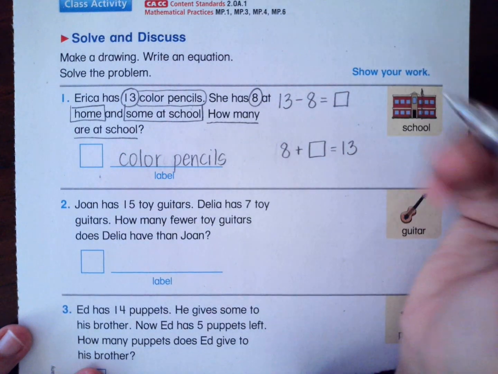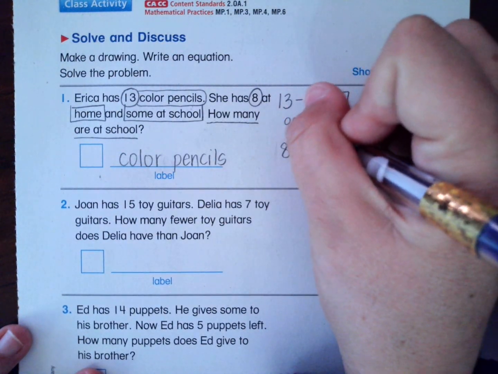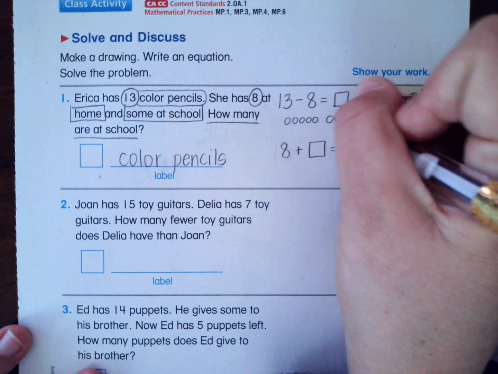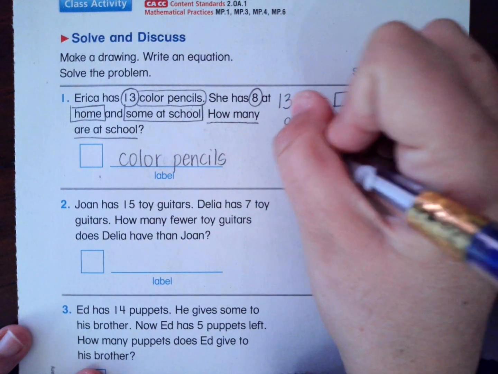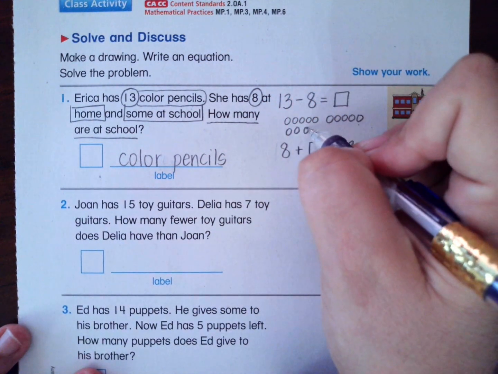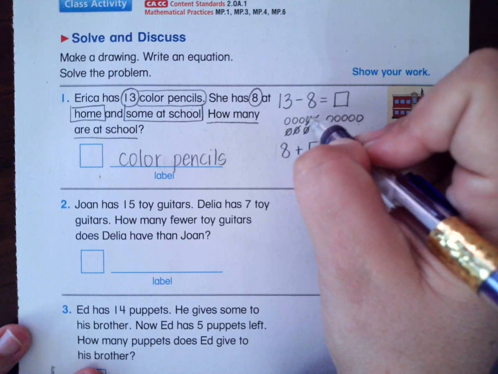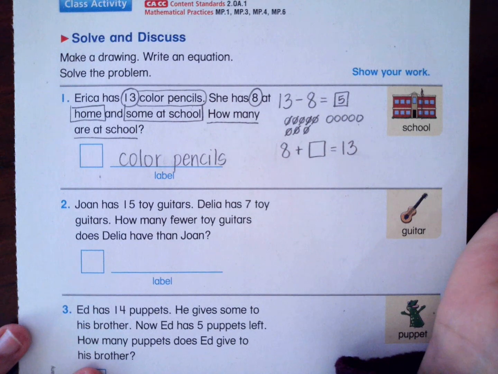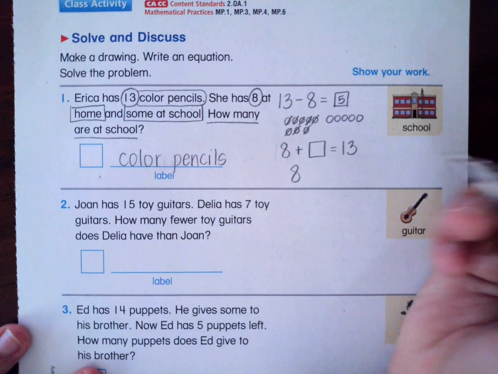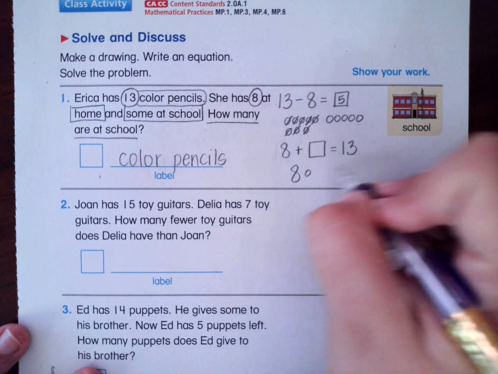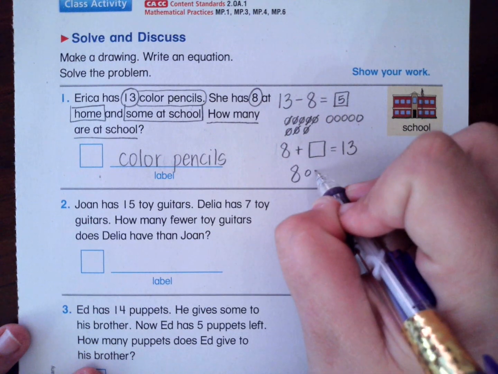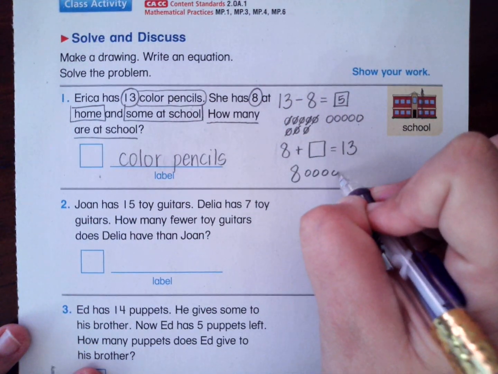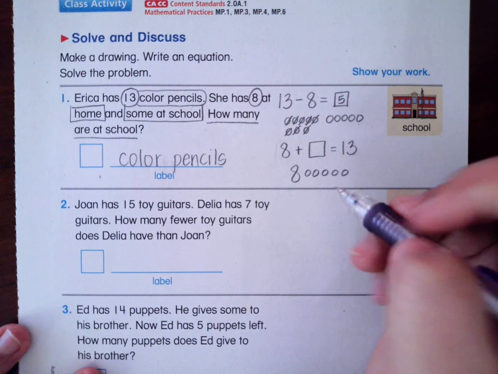If I wanted to do my subtraction, I could draw 13 circles and cross off 8 of them. That tells me I'm left over with 5. Or I can write an 8 and draw circles and count up to 13. So 9, 10, 11, 12, 13.